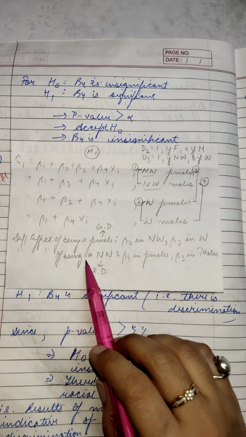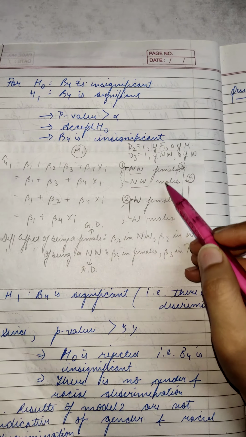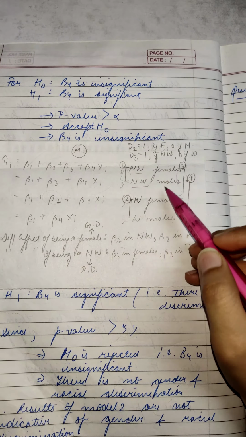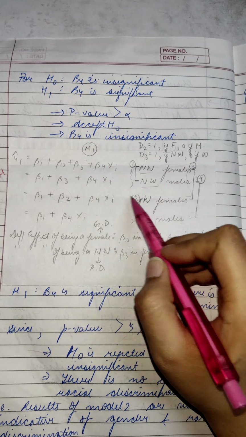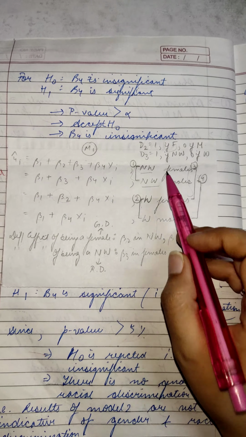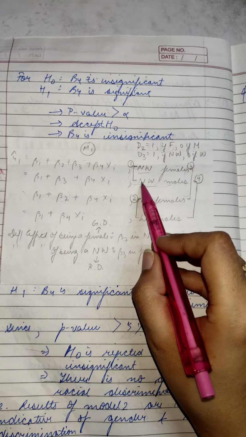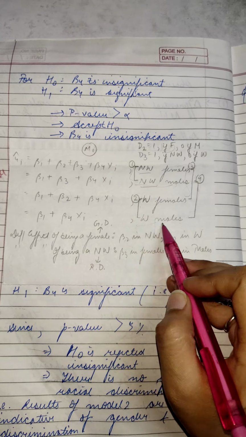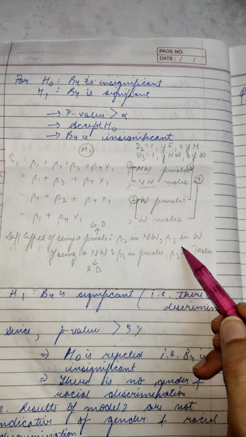Next is the differential effect of being a non-white. So we'll compare females with females such that one is non-white and one is white. The differential effect of being a non-white can be seen as beta 3 in females. And for males, comparing this fourth part, non-white males with white males, I'll have the differential effect of being non-white for males as beta 3 again.